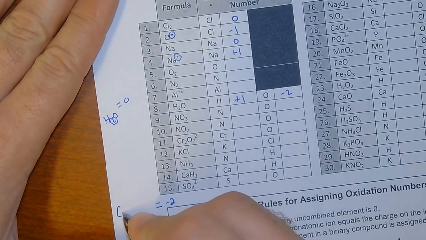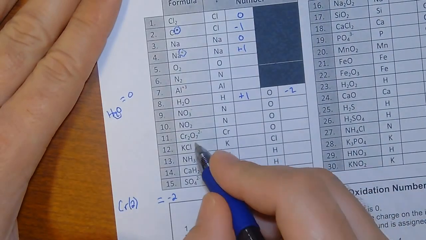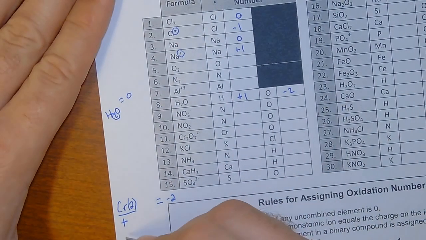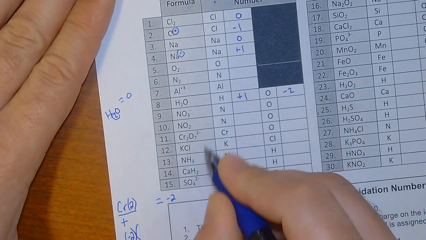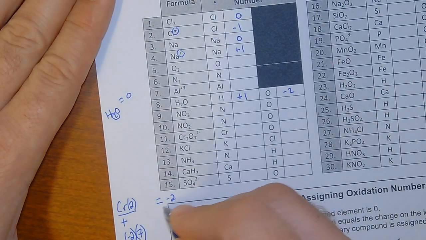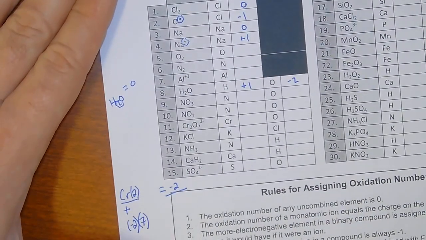I'm not sure what chromium is, but I know that there's 2 of them. And I know that oxygen is going to be a -2, so when I add that plus oxygen, which is a -2, and there are 7 of them, all of this needs to equal -2.